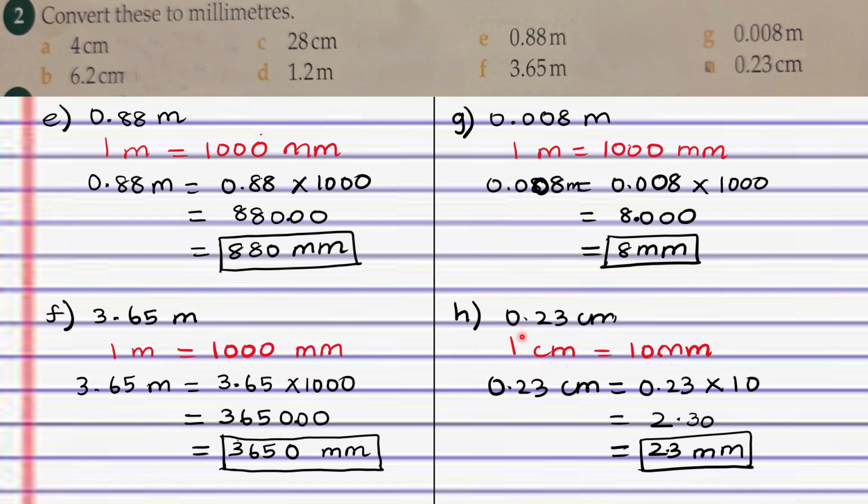H sum 0.23 centimeter. Okay, we are converting to millimeters. 1 centimeter equals to how many millimeter? 10 millimeter. So we have to multiply by 10. 0.23 into 10. Why? Bigger unit to smaller unit. So 23 into 10 is 230. After the decimal point, I have two numbers. So from the last, we leave two numbers. So the final answer is 2.30, so 2.3 millimeter.